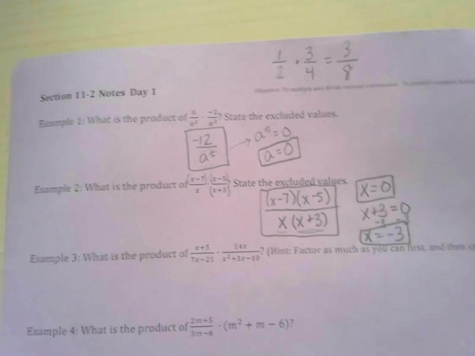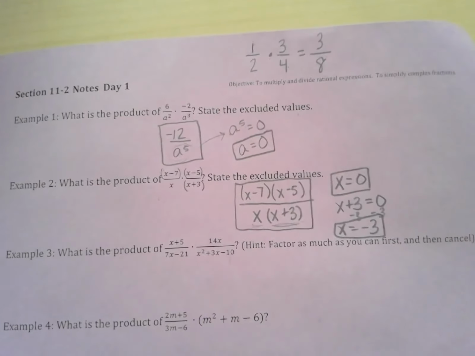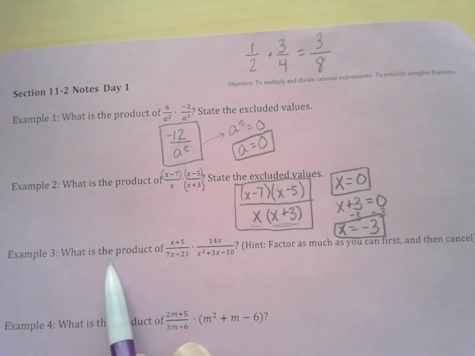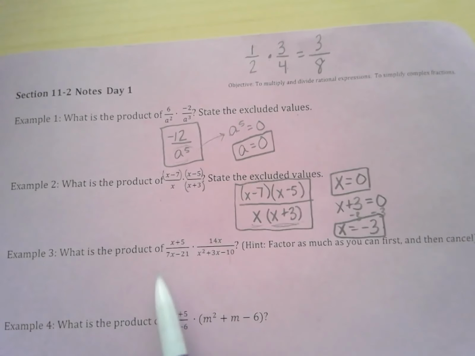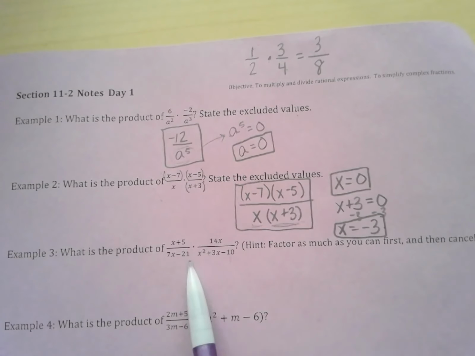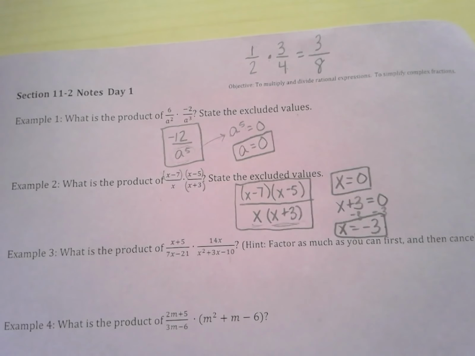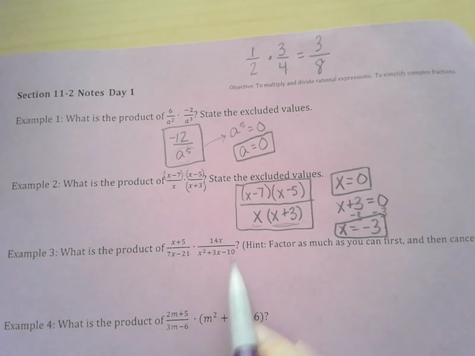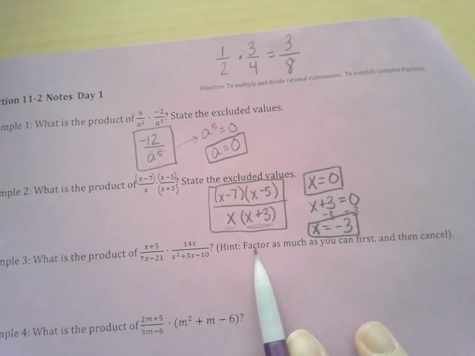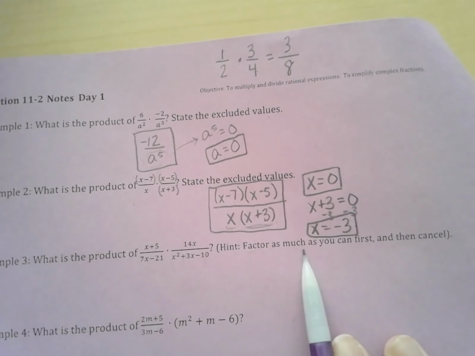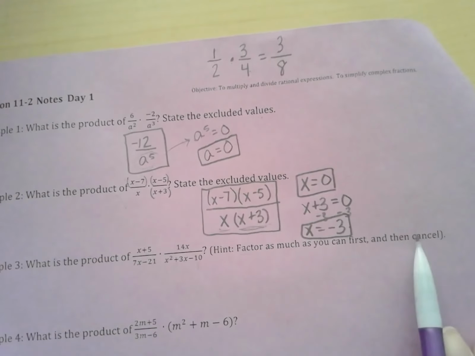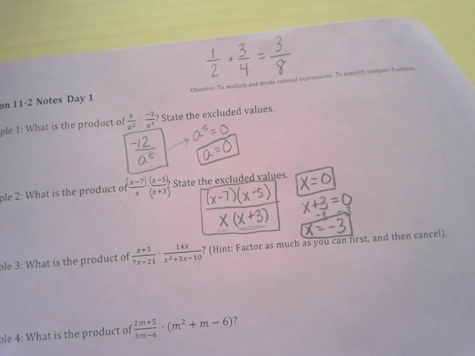Example 3 is where it gets a little bit confusing for some people. It says, what is the product of x plus 5 over 7x minus 21 times 14x over 2x plus 3x, x squared plus 3x minus 10. Now, it does give you a hint that you want to factor as much as you can first, and then cancel or cross out anything that's the same on top as it is on bottom.